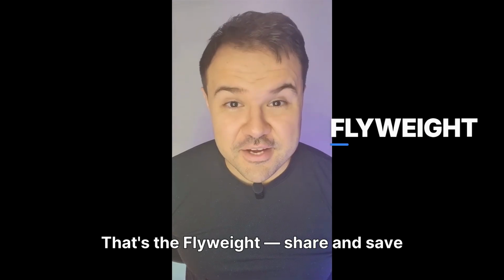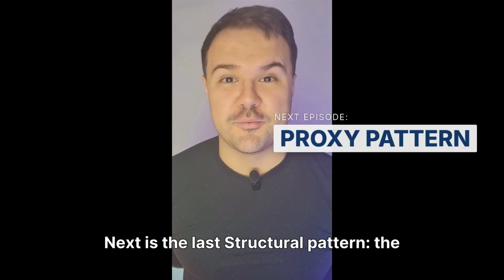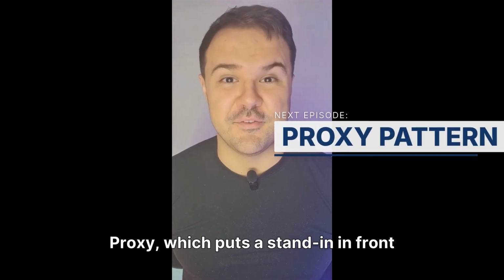That's the flyweight. Share and save memory. I hope this helps your architecture. Next is the last structural pattern, the proxy, which puts a stand-in in front of the real object.